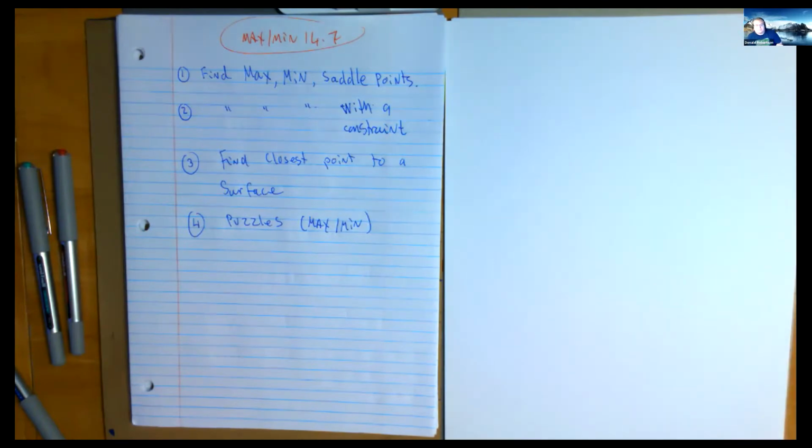So the constraint might be: find a maximum and minimum value of x cubed plus y cubed, where x minus 42y always has to equal 7 or something. That would be a good example of a constraint.